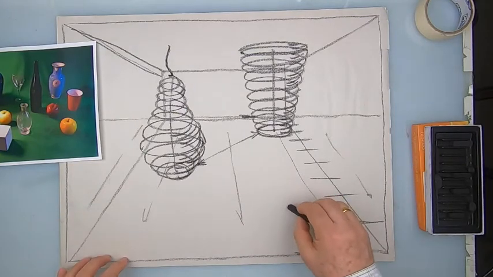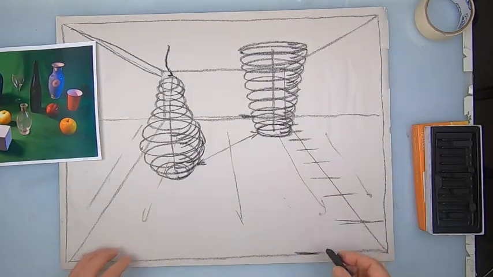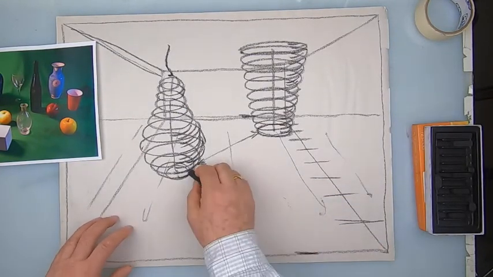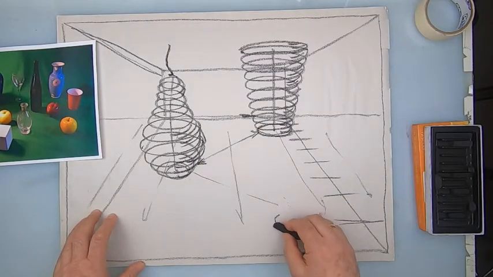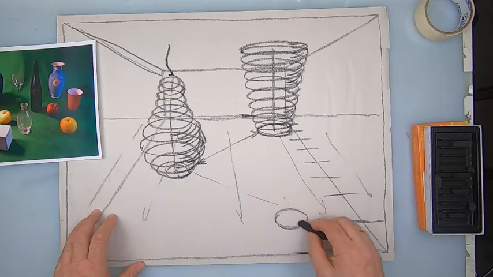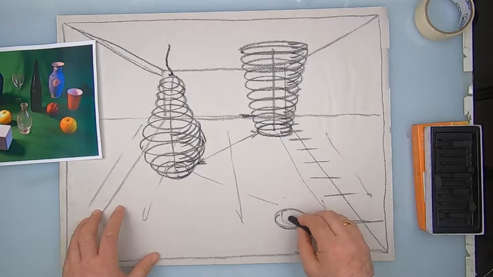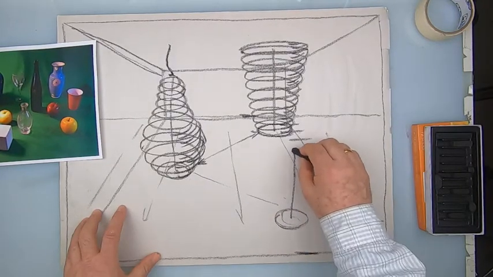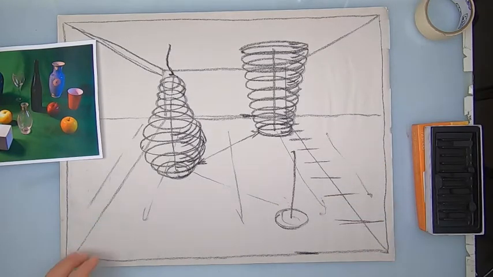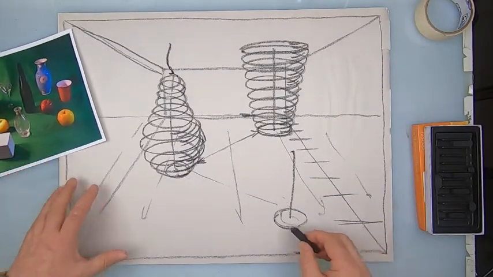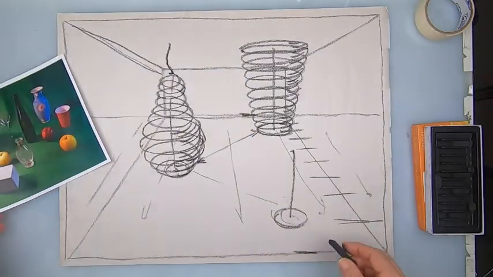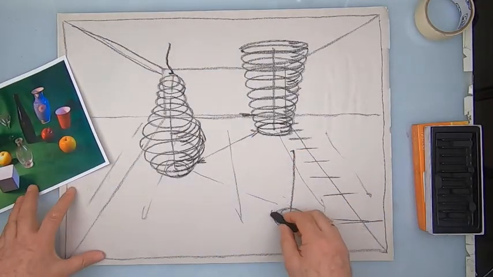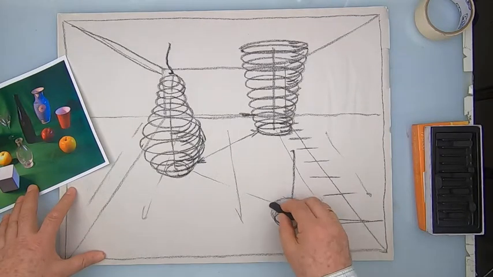And so let's put an apple in front here. Over here, we can make the footprint of the apple. We're looking down at the apple a little bit. The center axis is right about there, and that dictates the height of the apple. In this particular case, we're looking down at the apple. It's closer to us, in front of us.